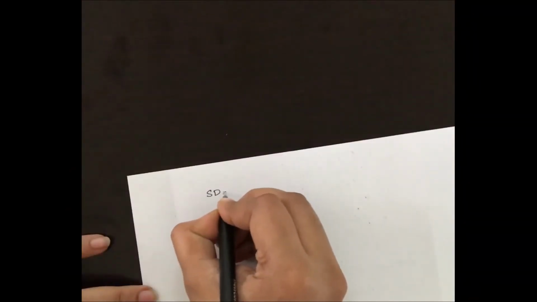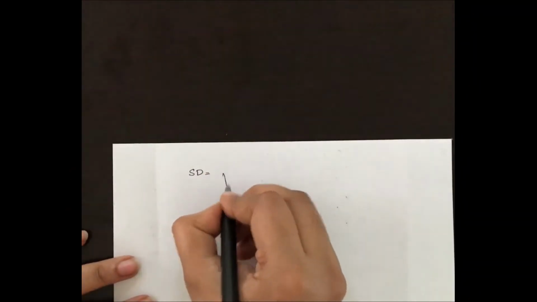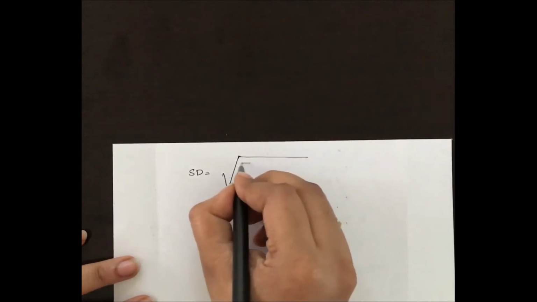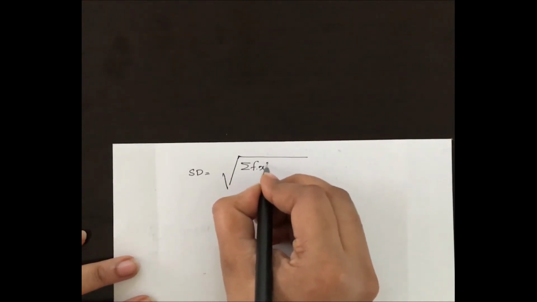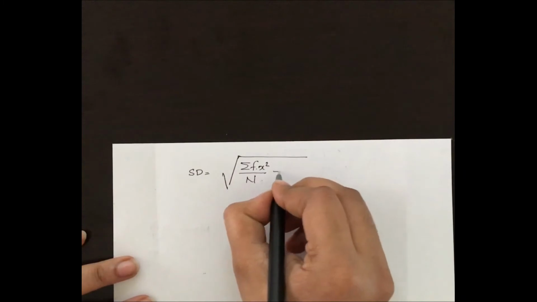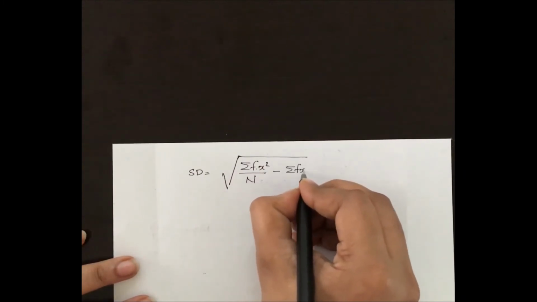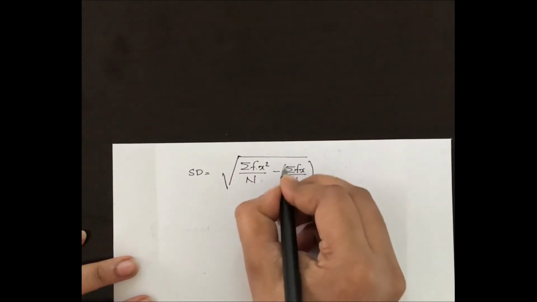Standard deviation is equal to root of summation f into x square divided by n minus summation fx by n the whole square.